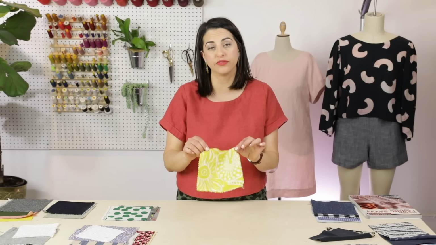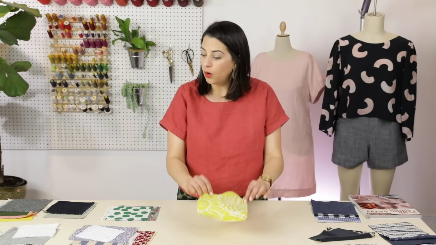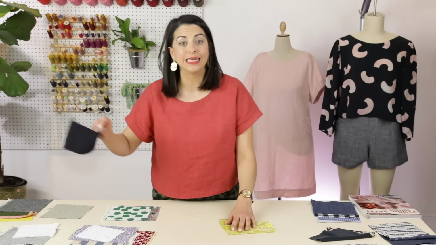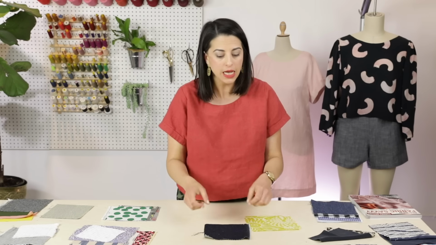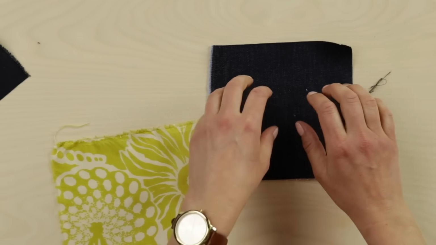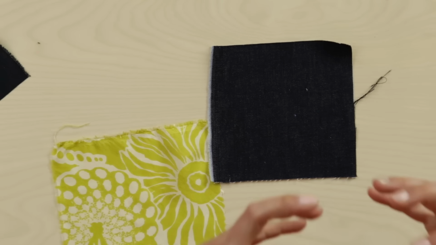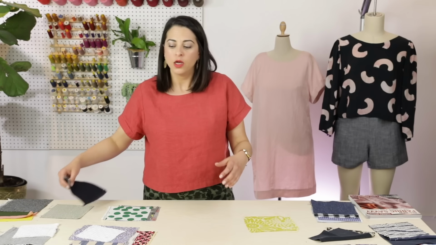It just does not have enough structure. There's just no way. However, if I was to take denim, which has a lot of structure, it's got a nice crispness to it, this is perfect for making a jacket. It's perfect for making anything tailored that has a little bit of shape.